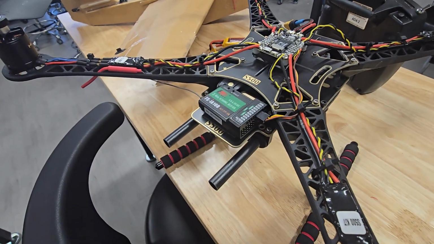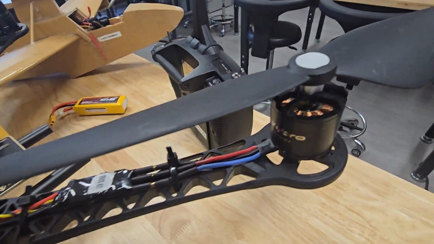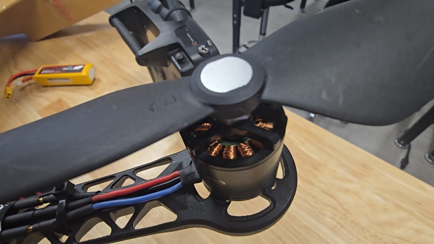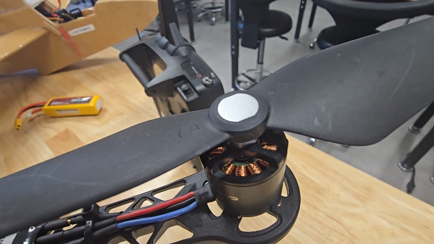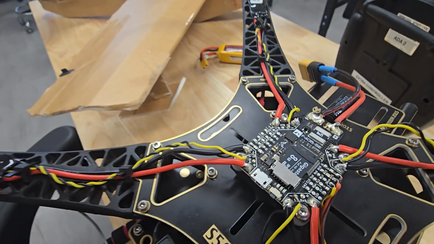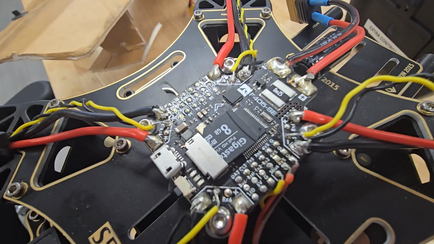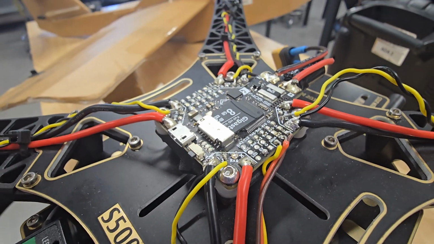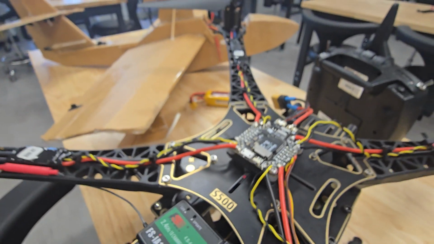So we have 4 of those. Our motors here are also examples of brushless motors. They do not have gears. They have magnets. And our insides basically are a little more complex on a multi-rotor than on a fixed wing.